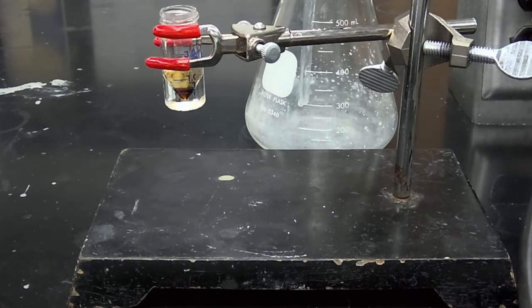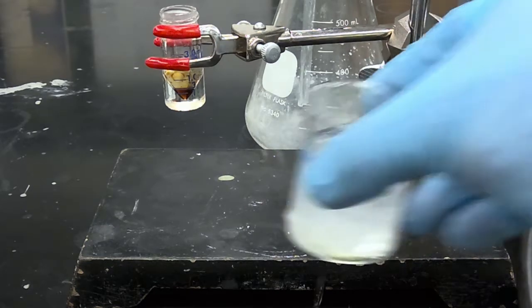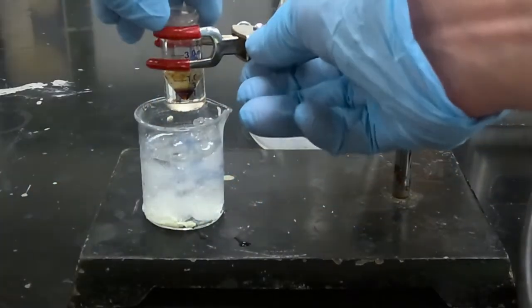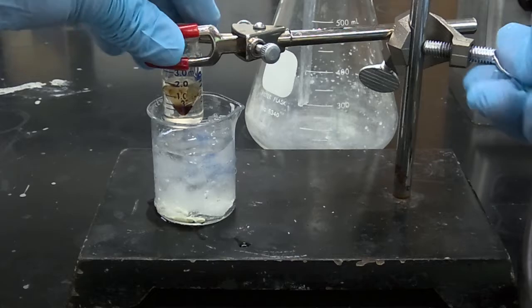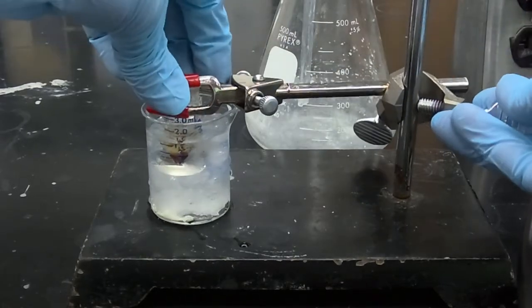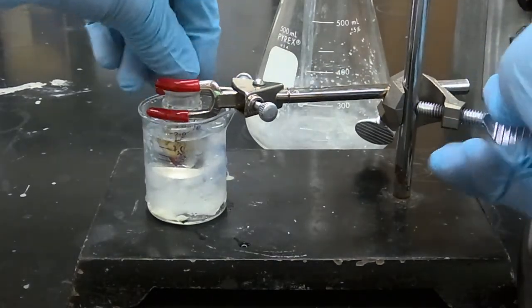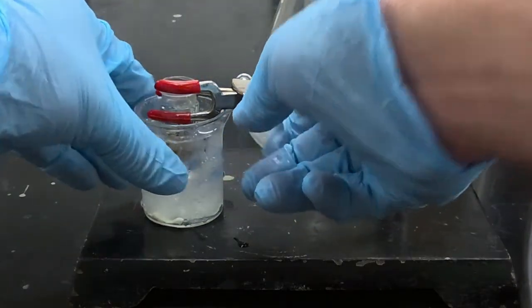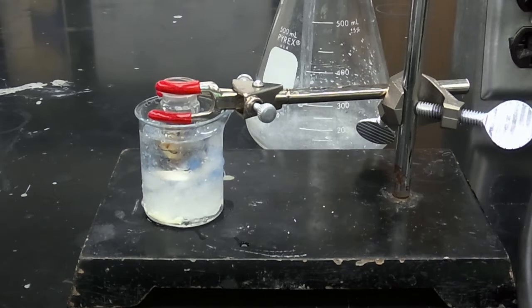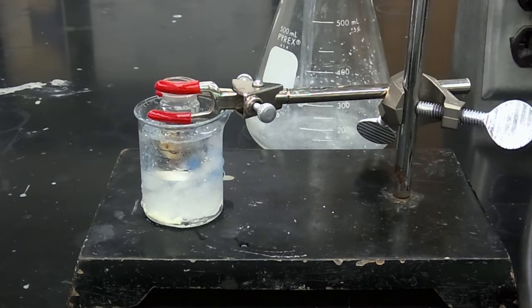We're then going to immerse our reaction mixture in an ice bath, and that's going to further help precipitate out our product. We'll allow this mixture to cool in the ice bath for approximately 5 to 10 minutes, and then we'll filter our product mixture.